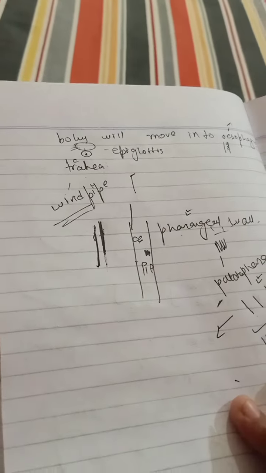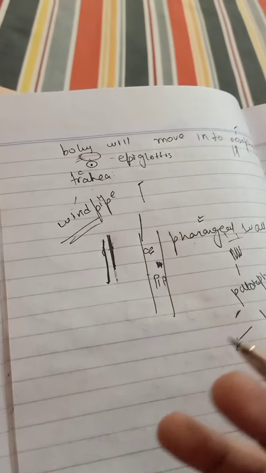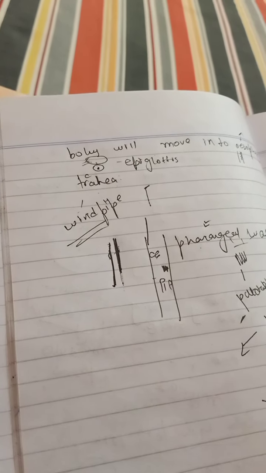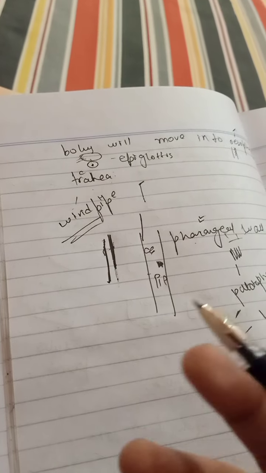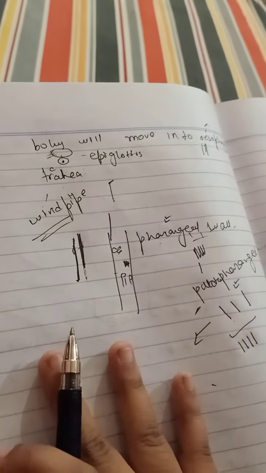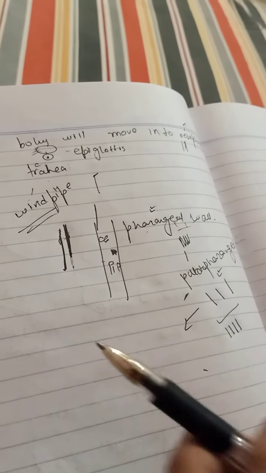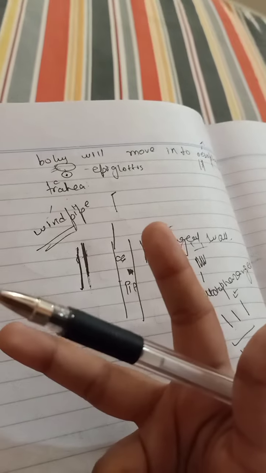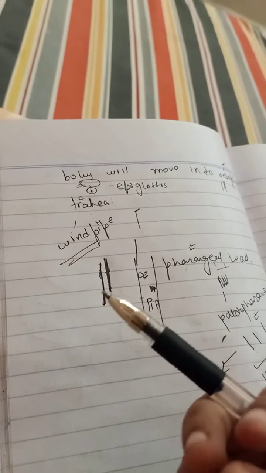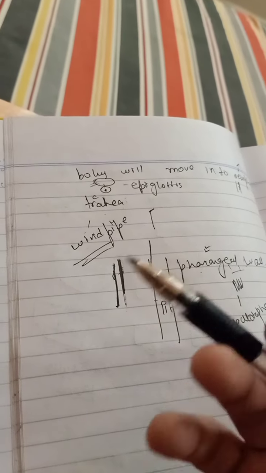As you all know, the larynx is covered by the vocal cords, and the vocal cords also get stretched when the inhibition is generated, and the breathing will stop for 2 seconds. When the breathing stops for 2 seconds, the laryngeal vocal cords also get stretched when the inhibition occurs.